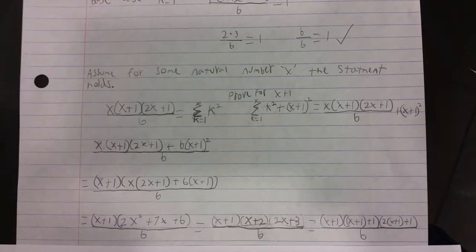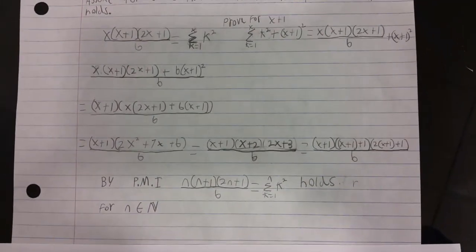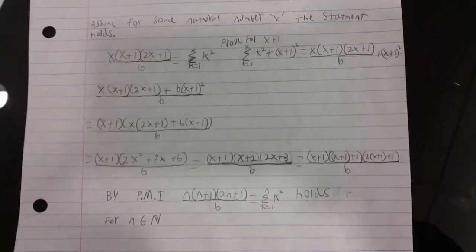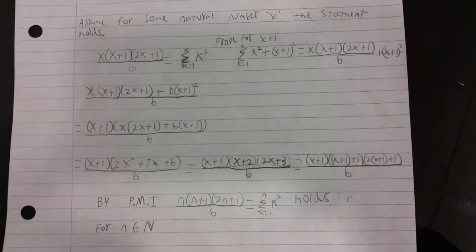Then, if you rewrite this, you get x plus 1 times x plus 1 plus 1 times 2 times x plus 1 plus 1 over 6. Which may look confusing, but if you notice back to the original equation, all this did was replace all the x's with x plus 1's, which is what we were looking for. So we can say that by the process of mathematical induction, n times n plus 1 times 2n plus 1 over 6 is equal to the summation of k squared as k goes from 1 to n for any natural number.